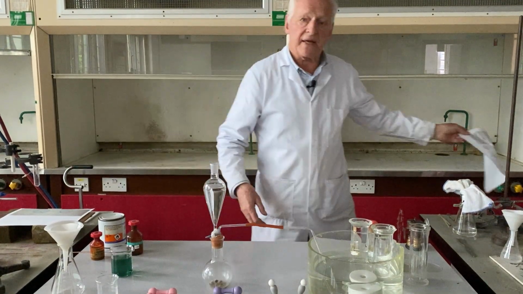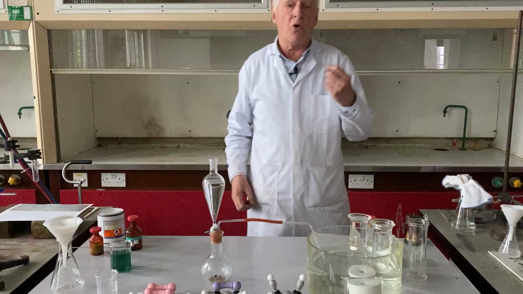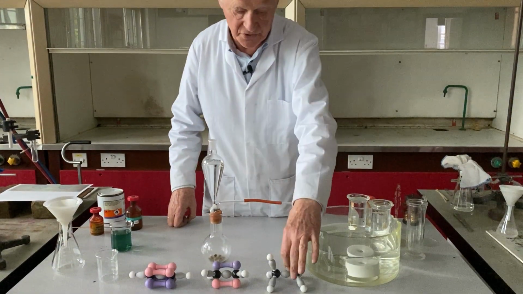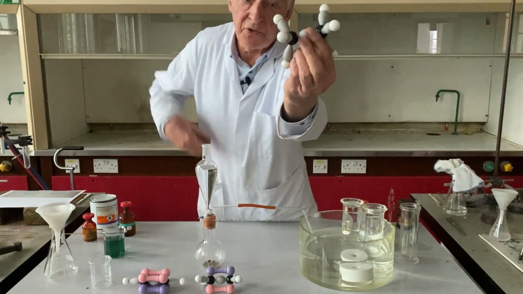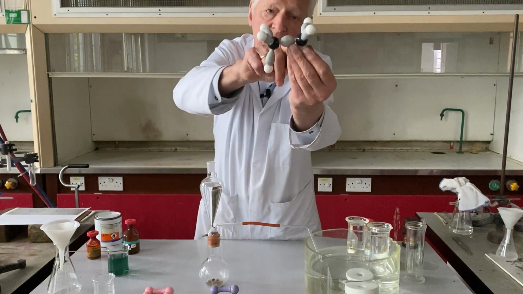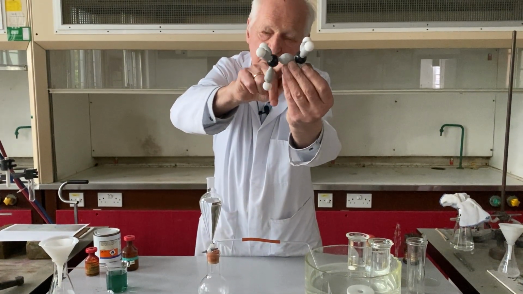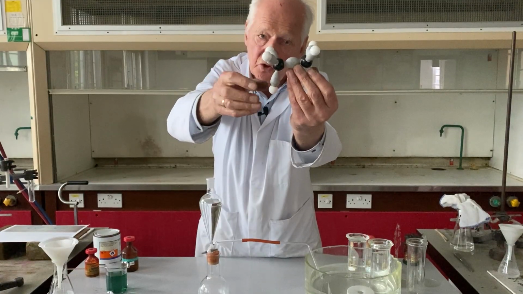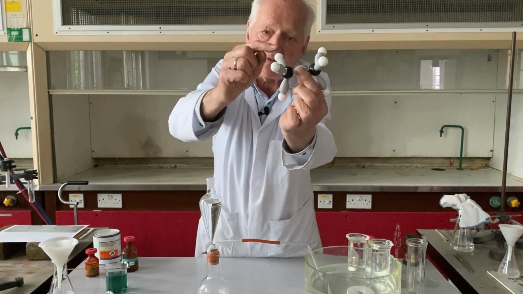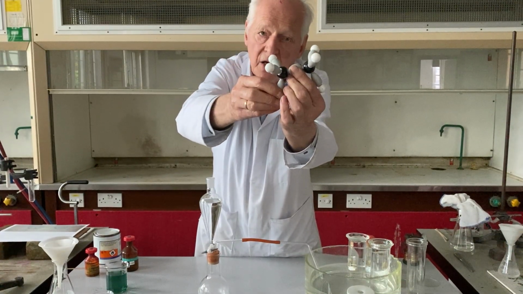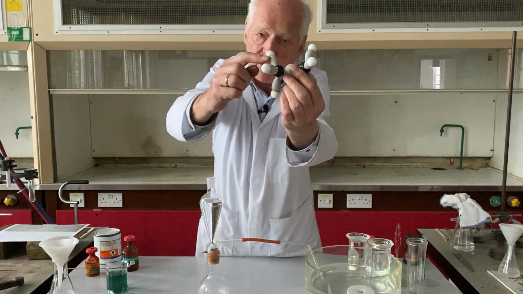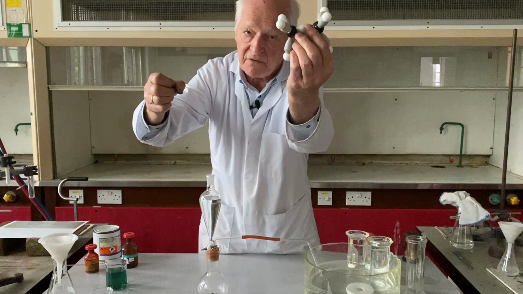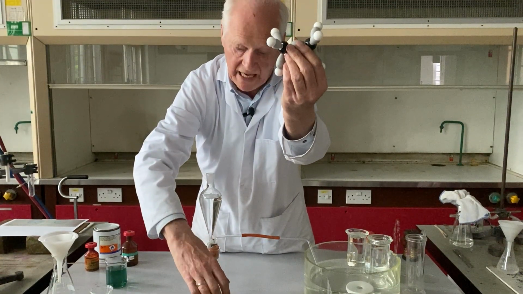The models illustrate a little bit more about the shapes of these molecules. So this here is ethane, C2H6. You notice the bond between the 2 carbon atoms which are black, that's what we call a sigma bond. It's a very strong bond. And you'll see that the 3 hydrogens here are tetrahedrally orientated around the carbon atom. So the bond angle is 109.5 degrees, which is the tetrahedral angle.